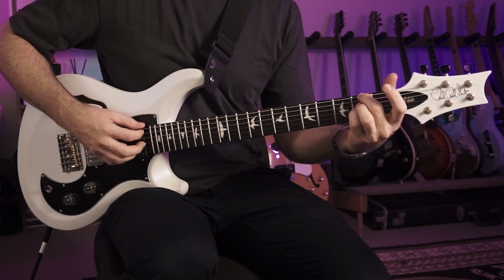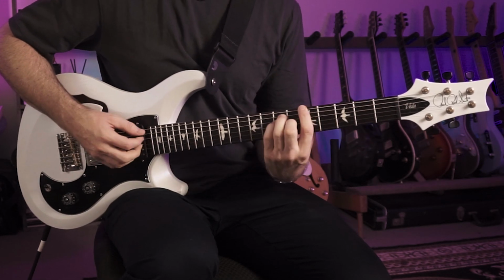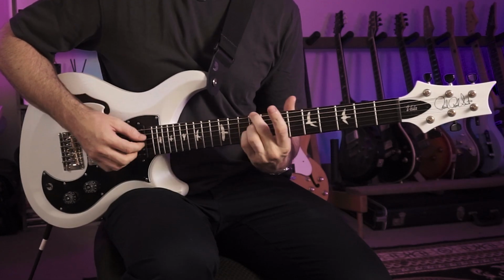So if you want to follow along with the PDF, I'm going to put in the chord scale there with these voicings in E major for you to start learning and start incorporating into your tunes.